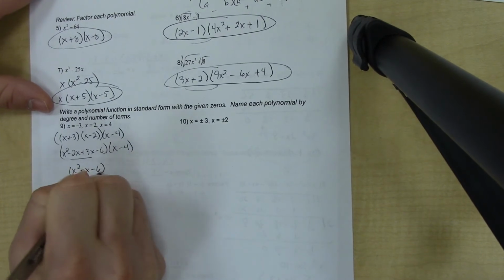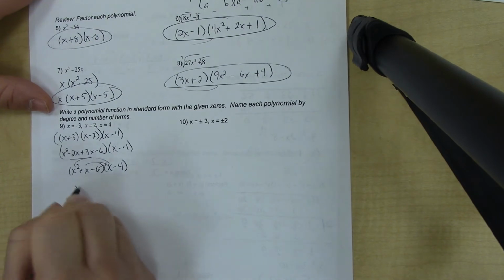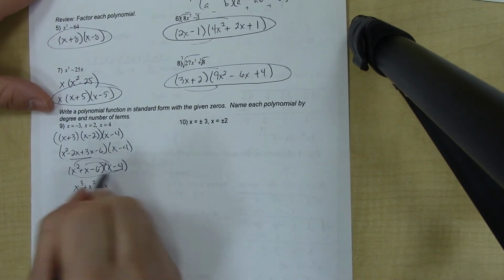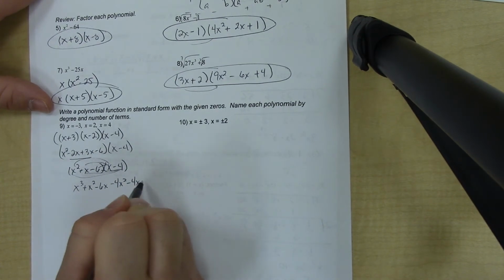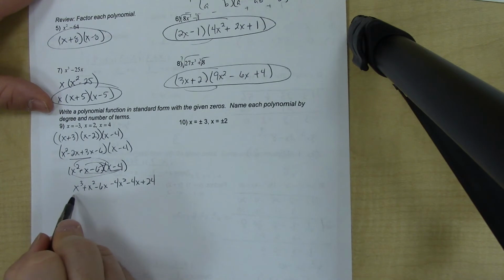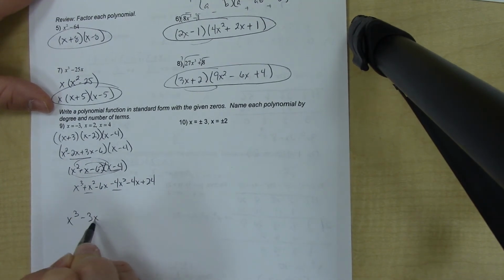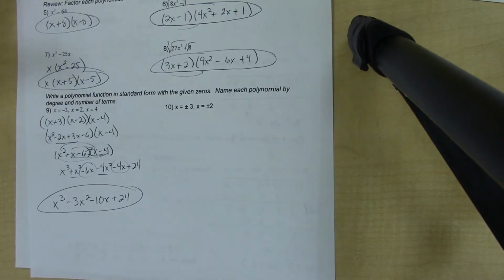Alright. Plus x minus 6, x minus 4. Distribute the x into every term, gives me x cubed plus x squared minus 6x. Distribute the negative 4 into every term, gives me negative 4x squared, negative 4x, and plus 24, and then just combine my like terms. I've got an x cubed, negative 3x squared, negative 10x, plus 24. That gives me my answer for that.